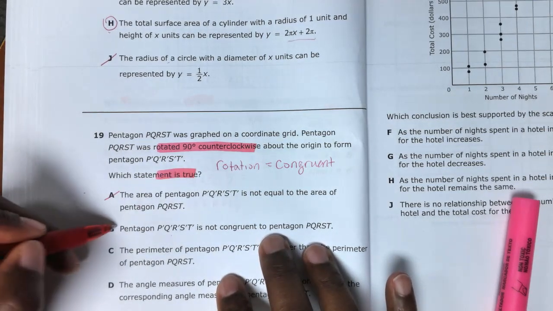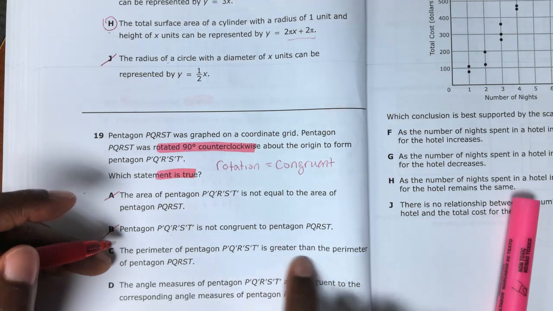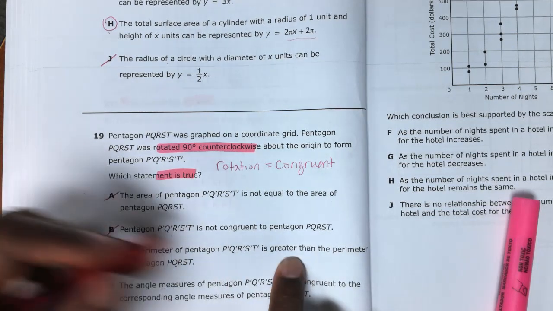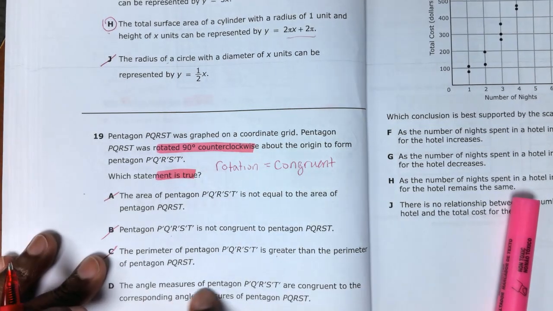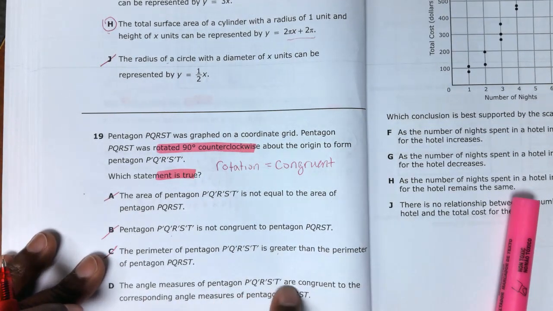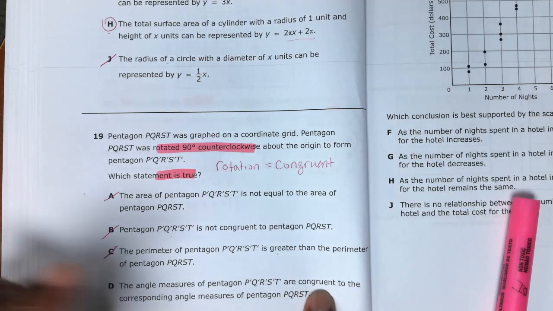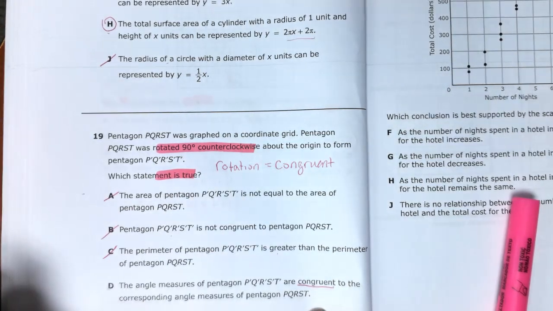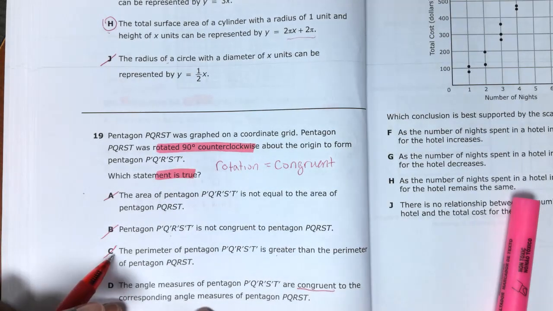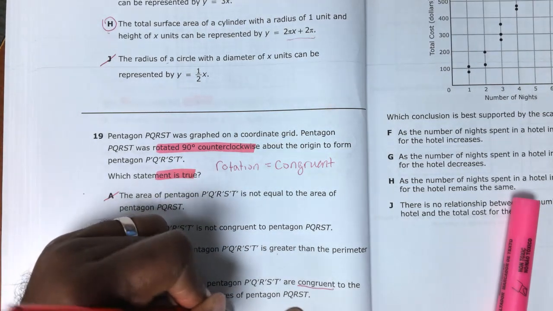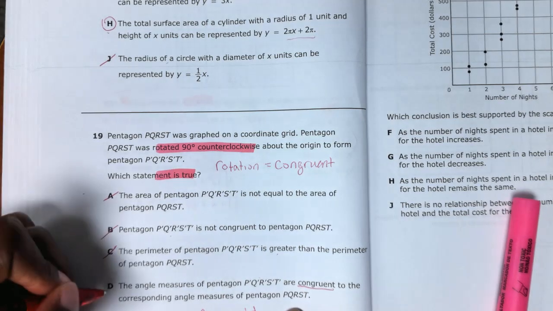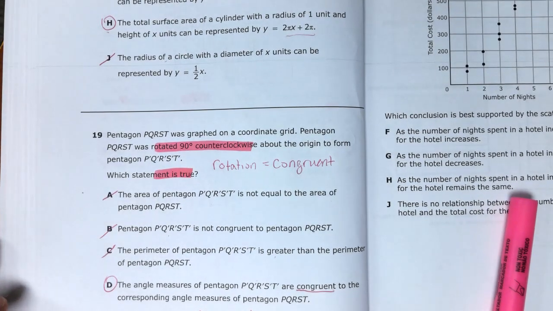Pentagon new is not congruent. Well, that's not true. The perimeter of the new pentagon is greater than the old pentagon. Okay, so greater, that tells me what? Not congruent. The angle measures of pentagon PQRST are congruent to the angles of the original. So new equals old. They're congruent. Okay, so that one is just reading carefully.